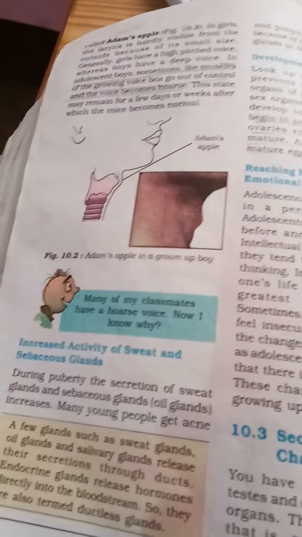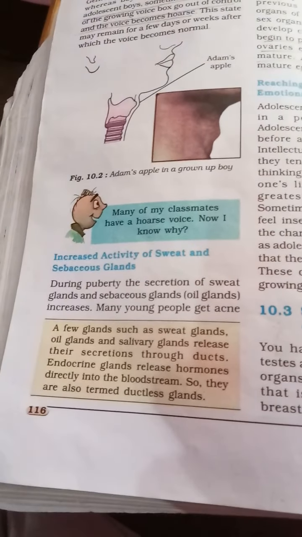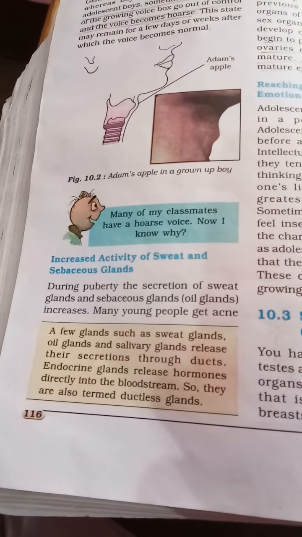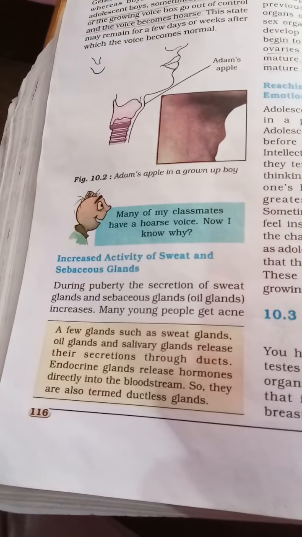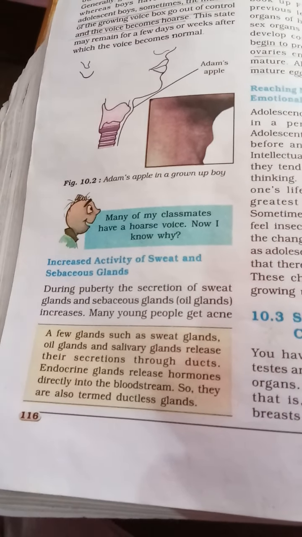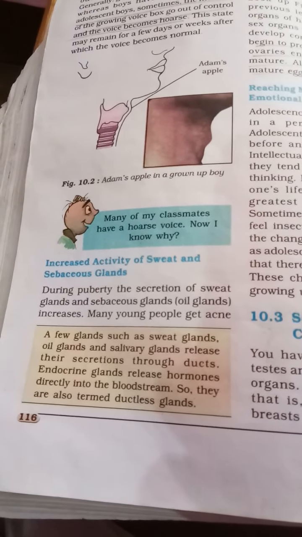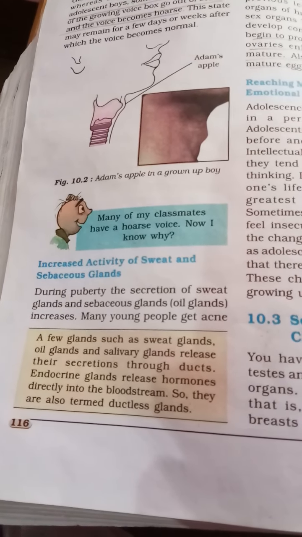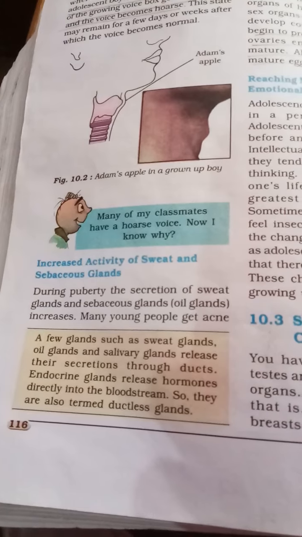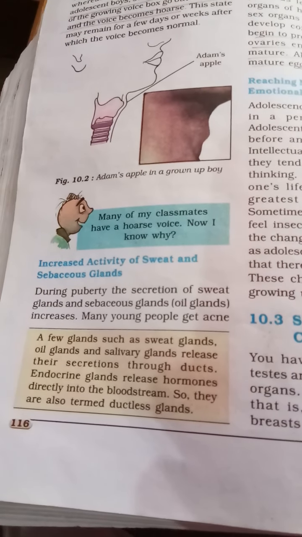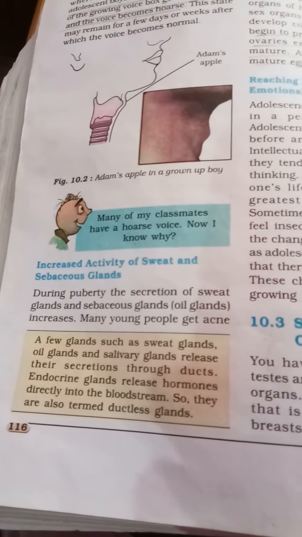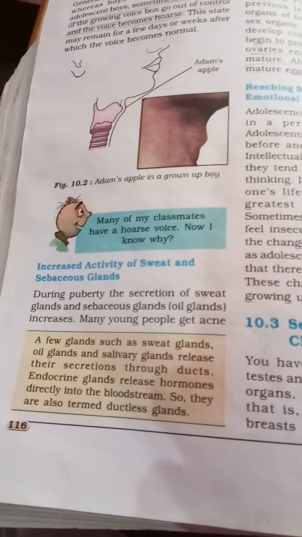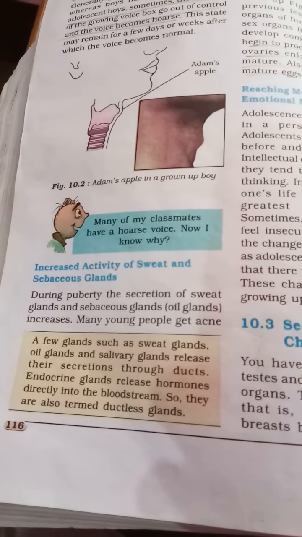Increased activity of sweat and sebaceous glands. Now you have to understand what sweat glands and sebaceous glands are. Sweat glands are those glands responsible for the secretion of sweat, and sebaceous glands are those responsible for the secretion of oils. These sweat glands and sebaceous glands more often than not get blocked due to rapid changes, as a result of which pimples and acne appear, which is quite normal during teenage.